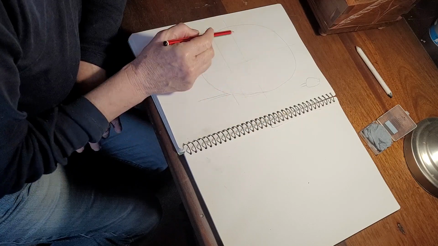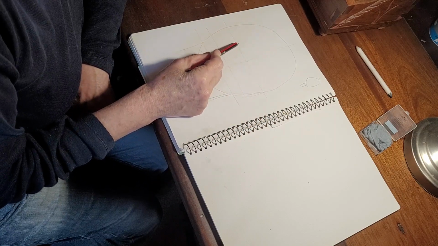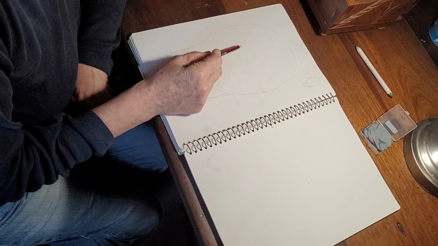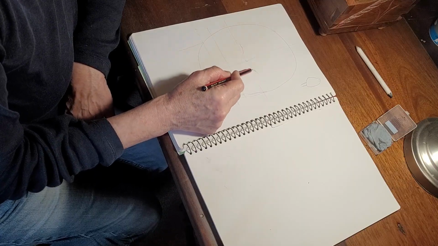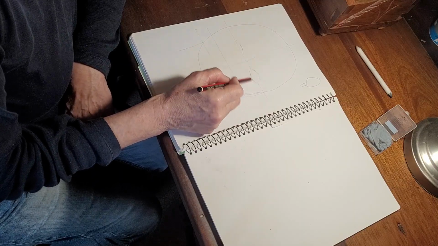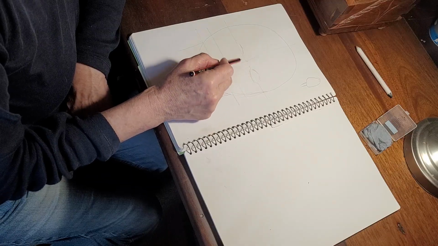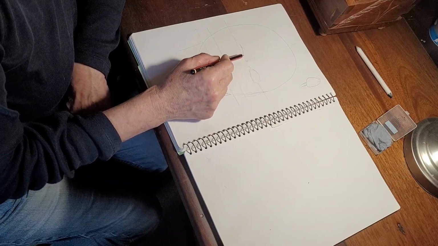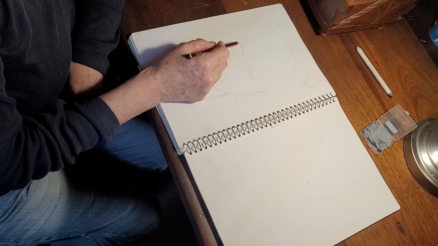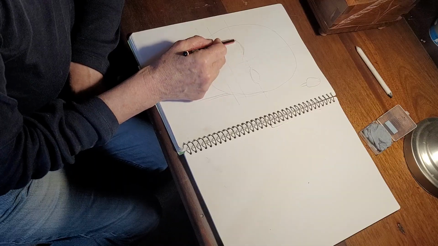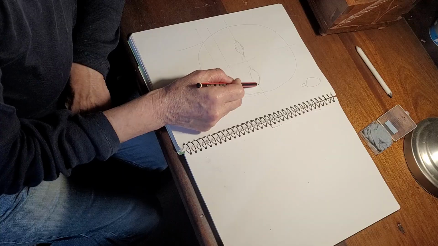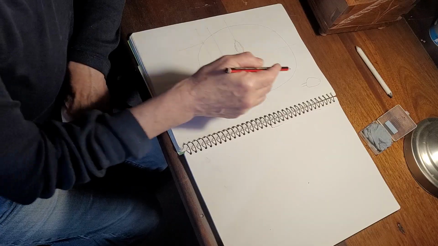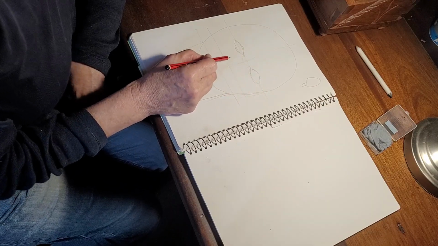Alright, so we're going to do the basic shape of the eyes. The eyes are also kind of oval. There should be a space for another eye in the middle between the two eyes. So don't put your eyes too close together and don't make them too far apart. The basic shape.